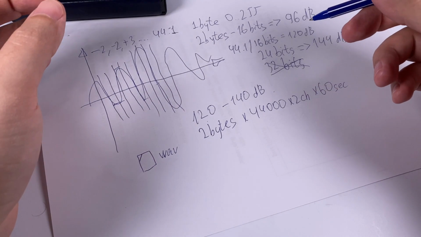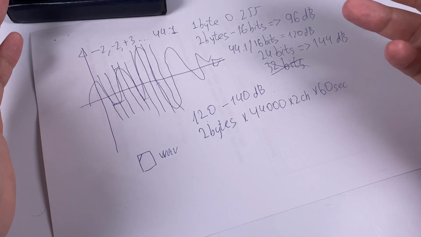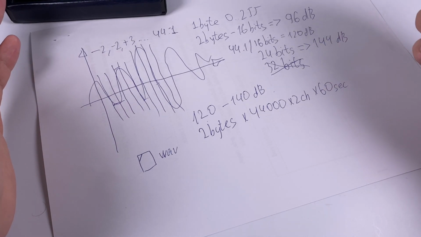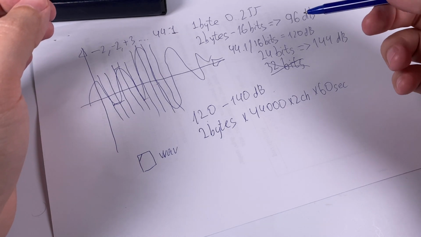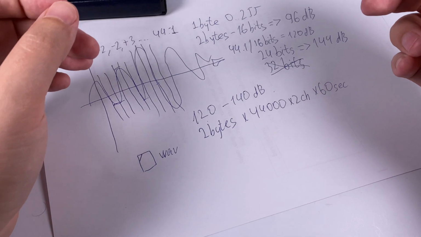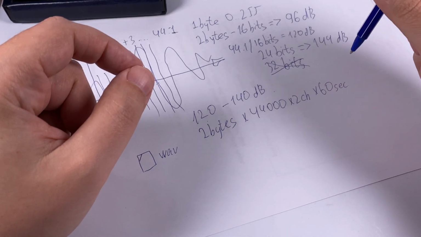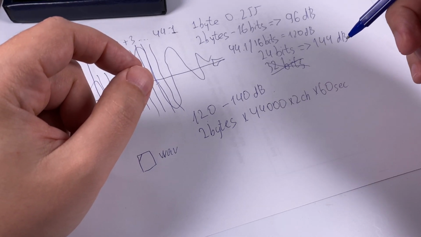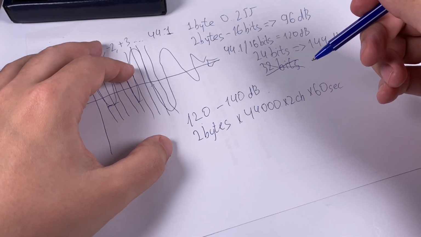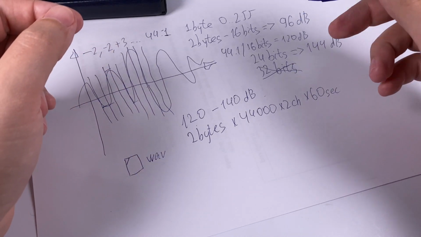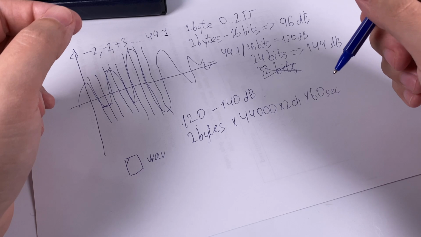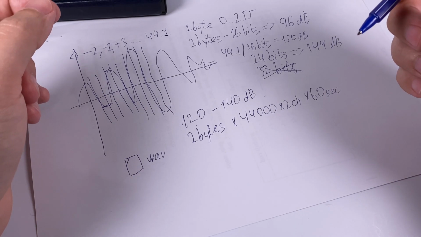So MP3 is pretty efficient, because a regular album is about 100 megabytes or even less in MP3 format. And I can admit that modern MP3 codecs are not as bad as they're considered, because often they do a good job in terms of compression, and a lot of music won't suffer from MP3 compression.